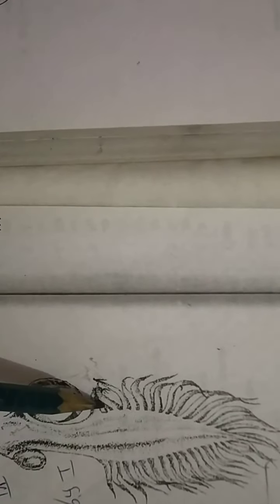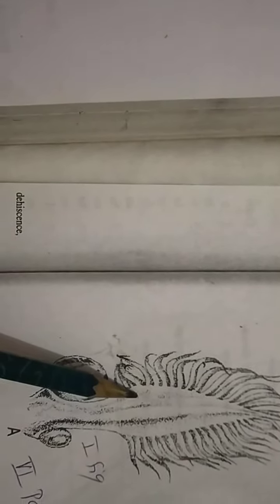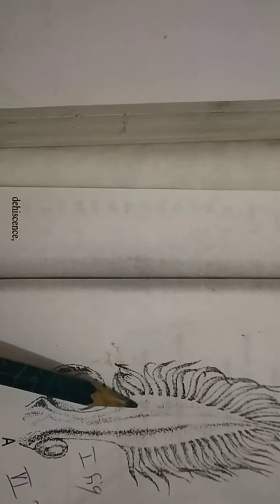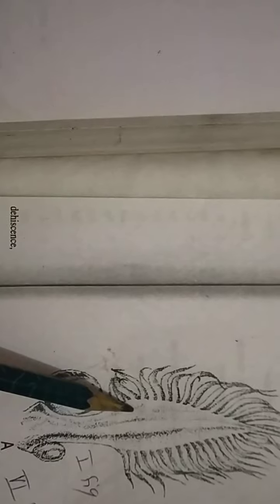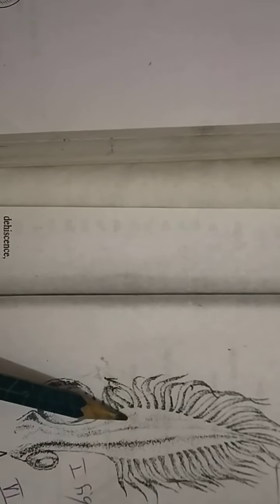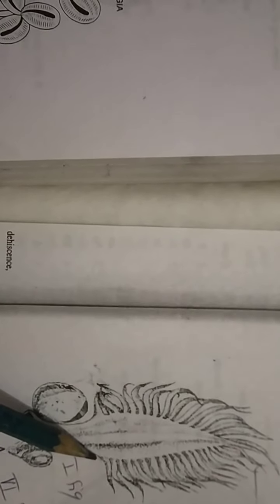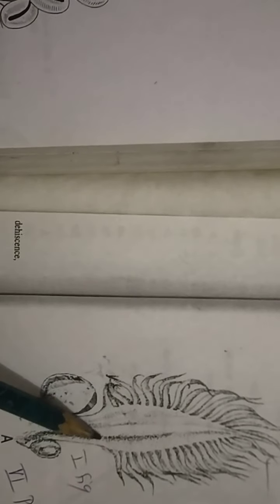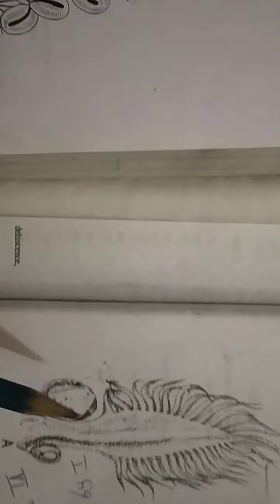You can see over here, each megasporophyll is leaf-like and densely covered with brown hairs. So it has brown hairs over its body.